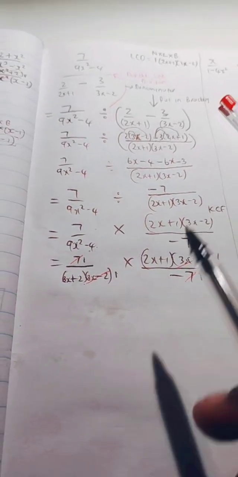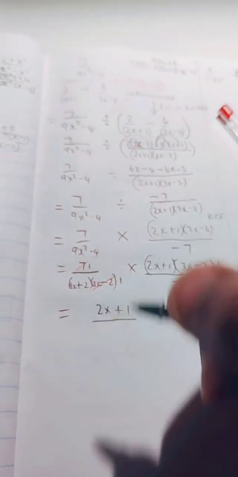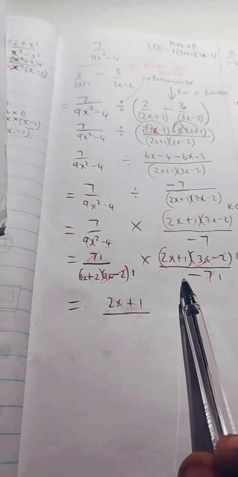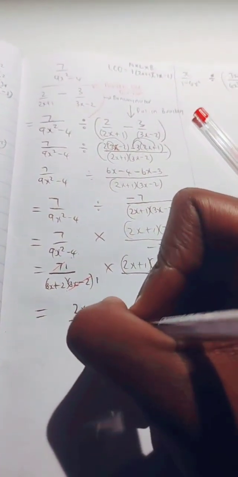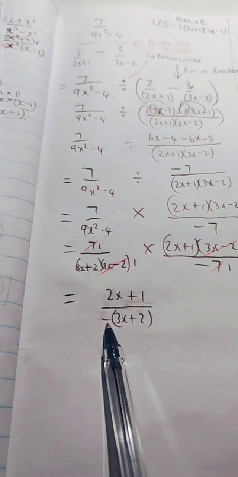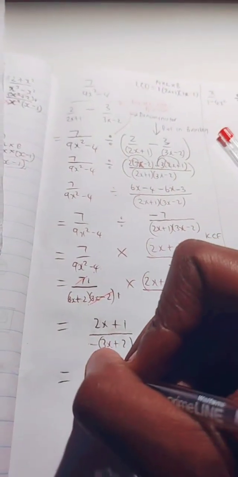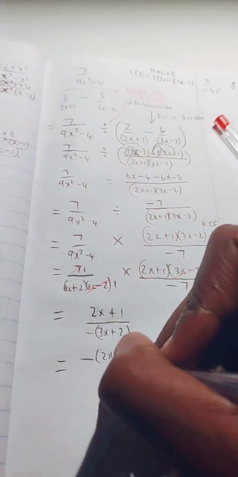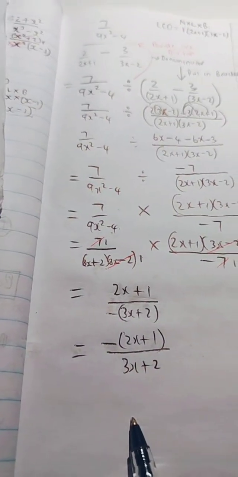So 1 times 2x plus 1 gives us 2x plus 1. 3x plus 2 times -1, that's negative (3x plus 2). Then we take the negative sign. Positive divided by negative will give us a negative: negative (2x plus 1) over (3x plus 2). Okay.